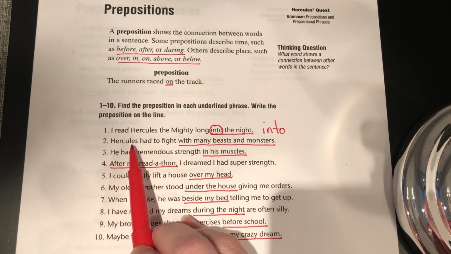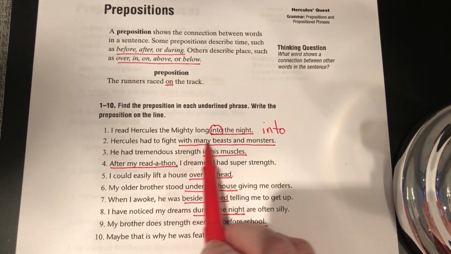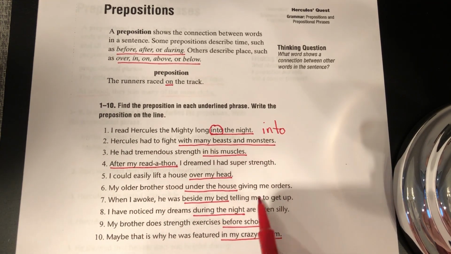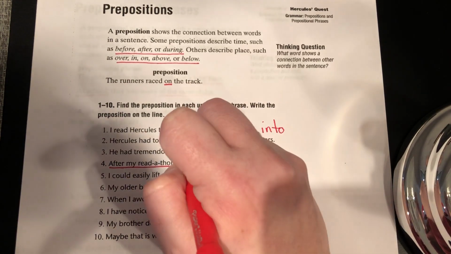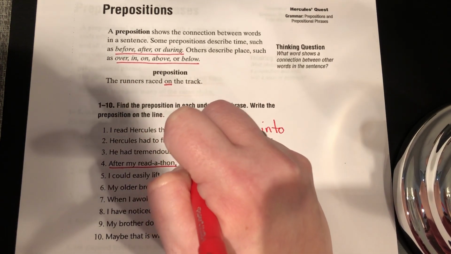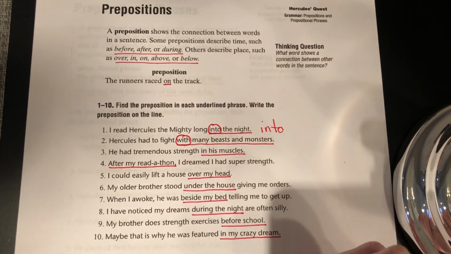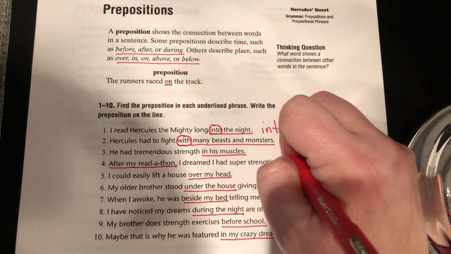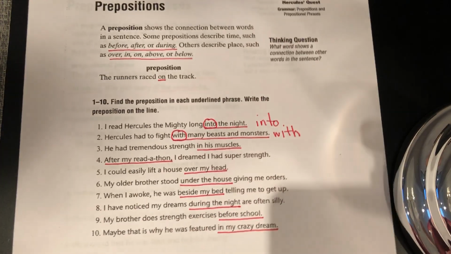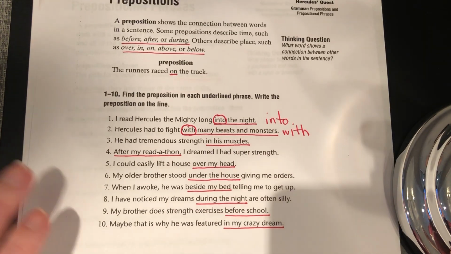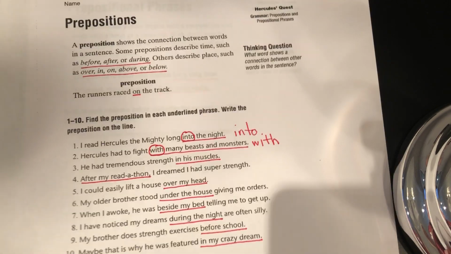Number 2, Hercules had to fight with many beasts and monsters. Again, that is the prepositional phrase. So the preposition would be the very first word that was underlined, which is the word with. You circle it and then you write it at the end of the sentence. And then the students can do numbers 3 through 10 just like that.